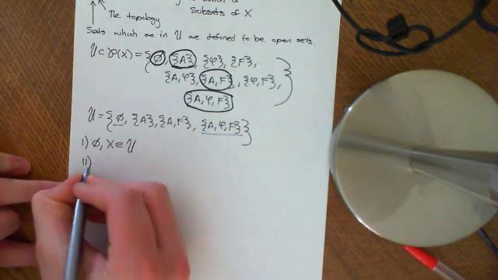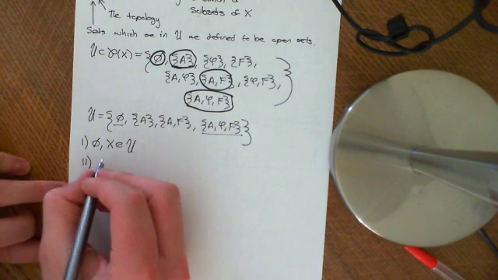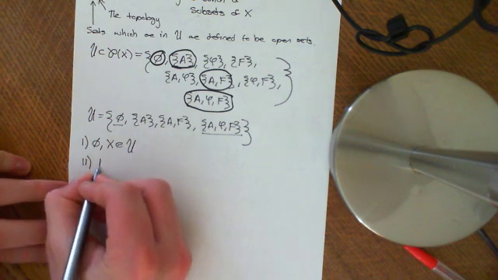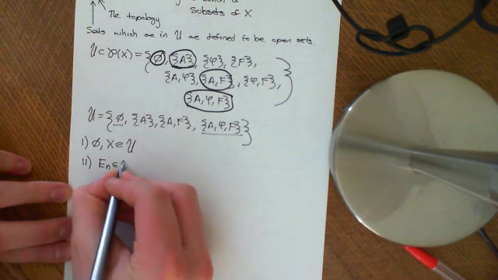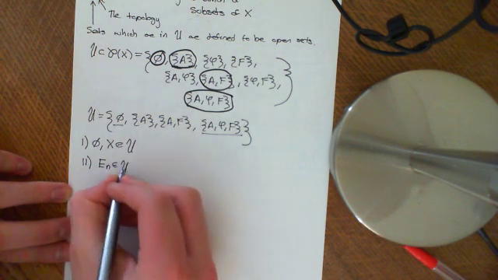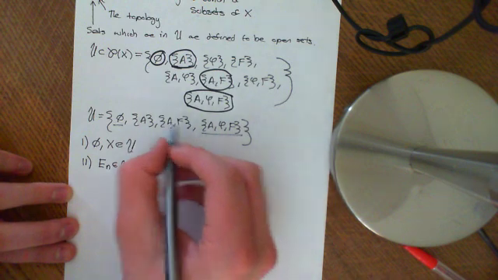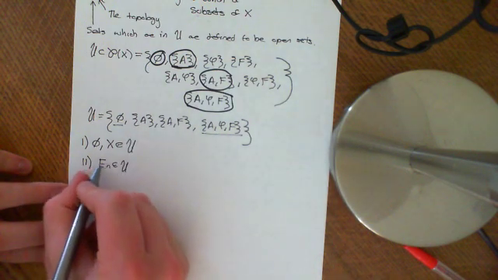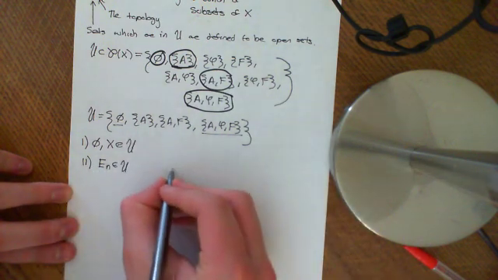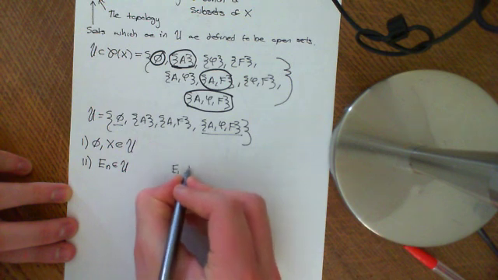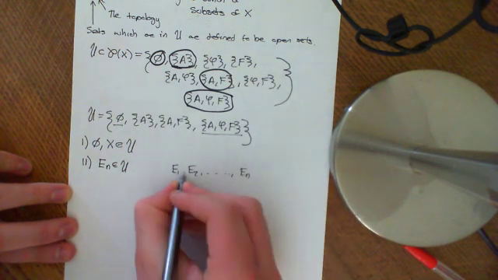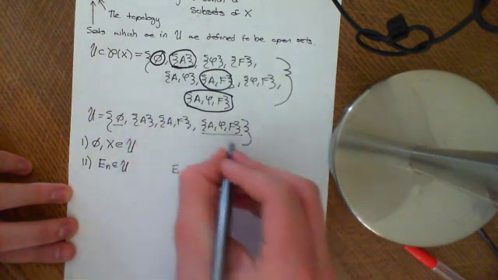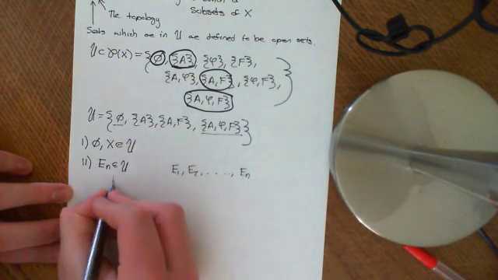The second axiom of a topology is that if you have some E_n's which are elements of your topology, so if you pick out some sets here, and we will label them E1, E2, E3, etc., all the way up to En, and n is some finite number, so you pick out finitely many of these, and then you intersect them all together.